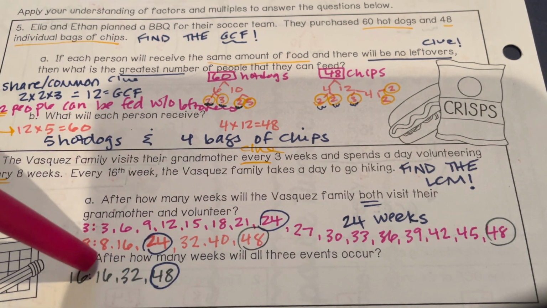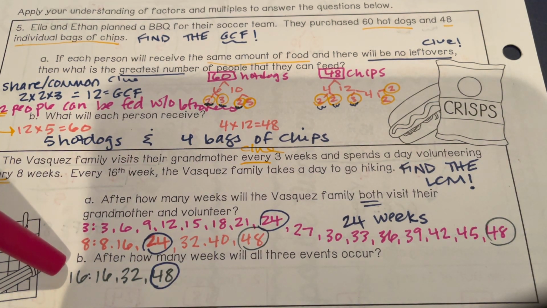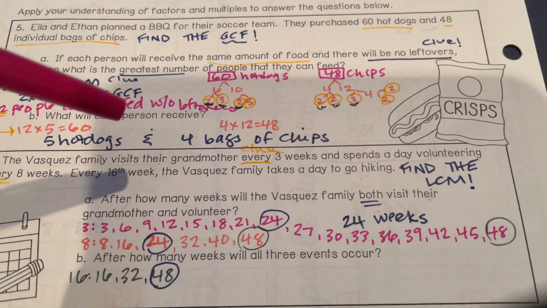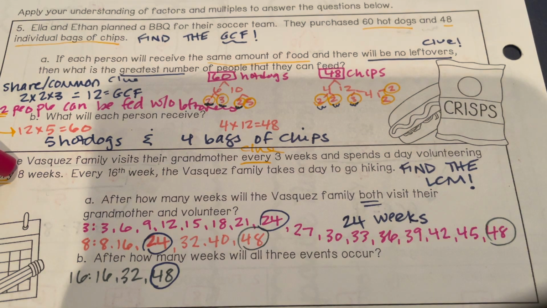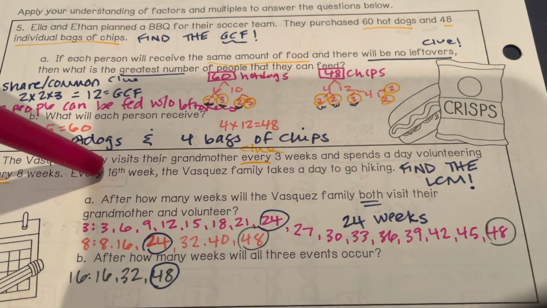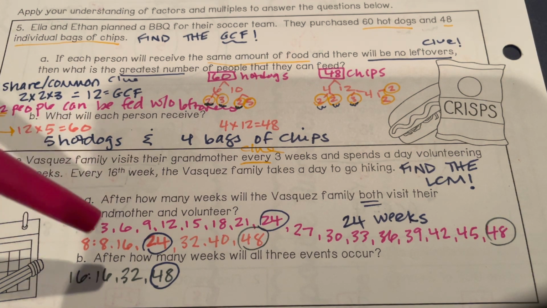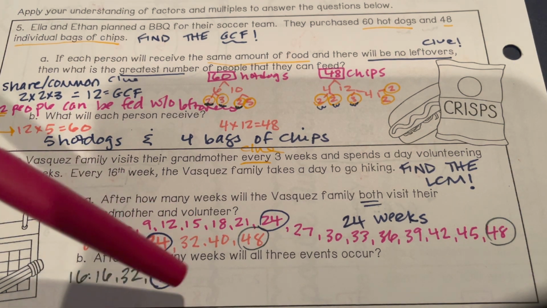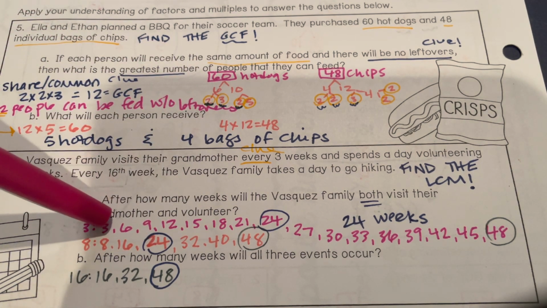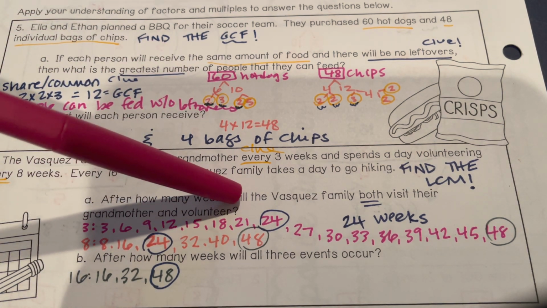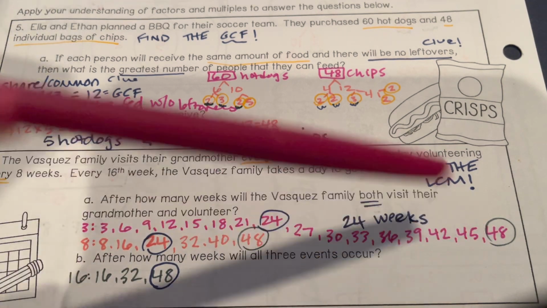Now the next question says, after how many weeks will all 3 events occur? That means within the same week, they're going to visit their grandmother, because they do that every 3 weeks. They're going to volunteer, which they do every 8 weeks. And they're going to go hiking, which they do every 16th week. So that's going to be a busy week, and that will fall on the 48th week. How do we know that? Well, we're literally just, again, continuing listing the multiples of 3 all the way till we get to 48.